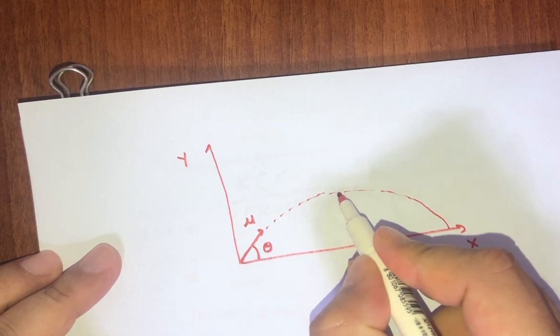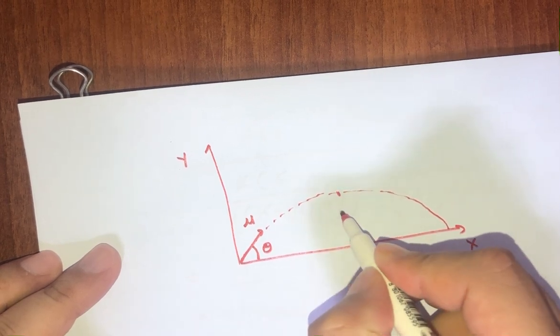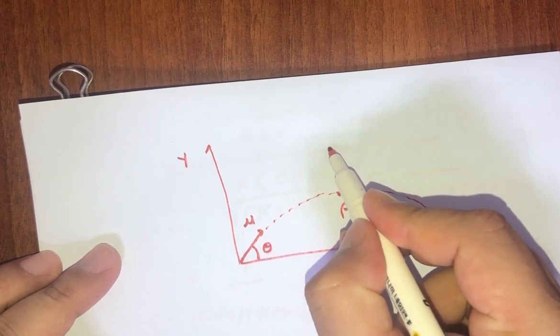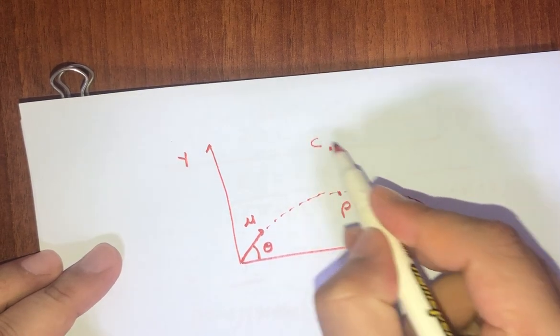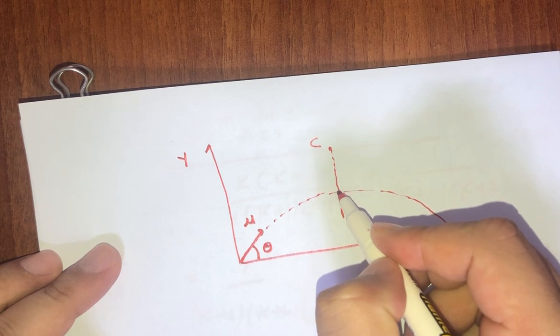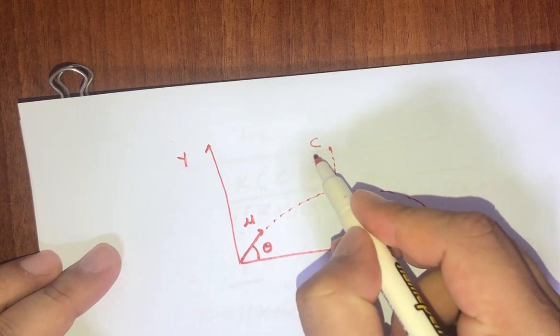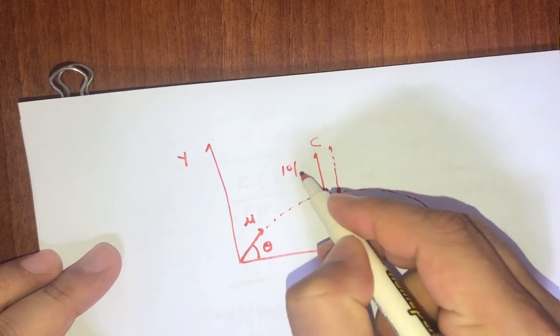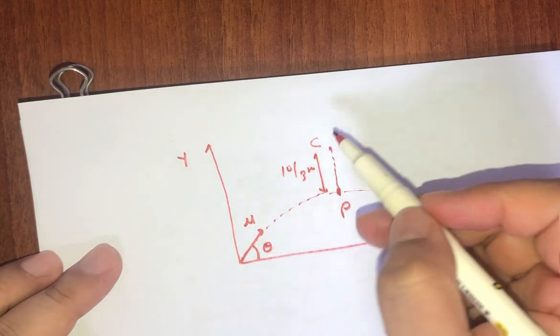At the highest point, let this highest point be P, a bob is suspended from a point C with the length of the string which is given by 10 by 3 meters.